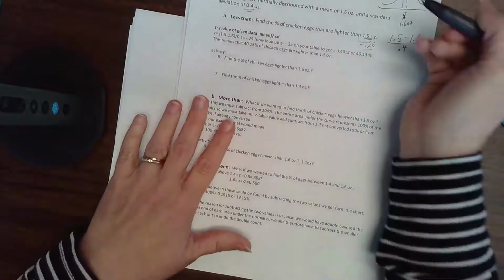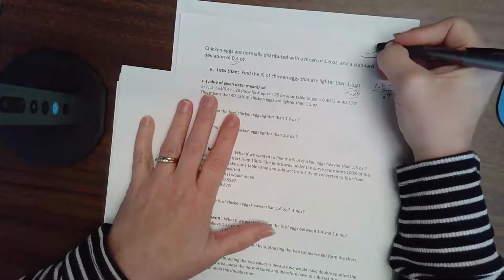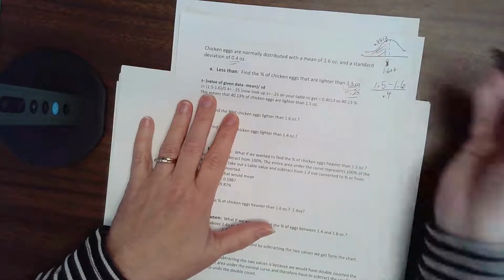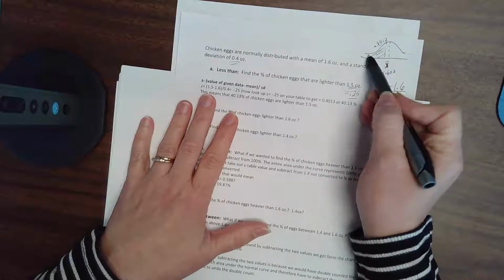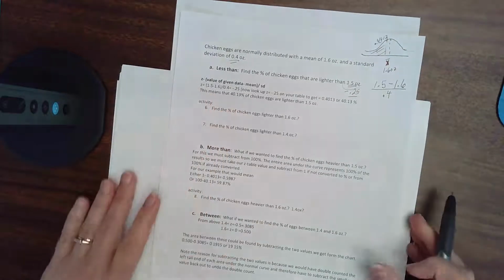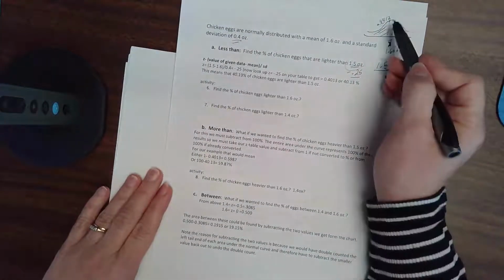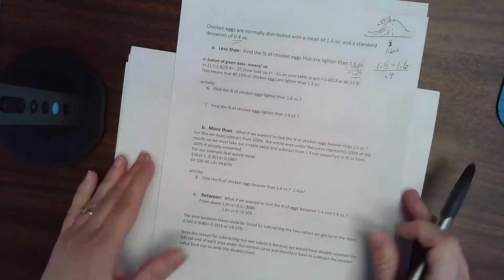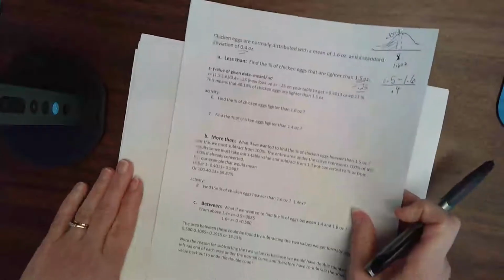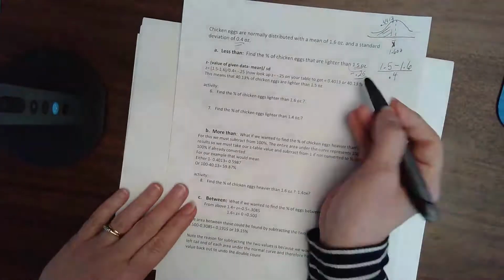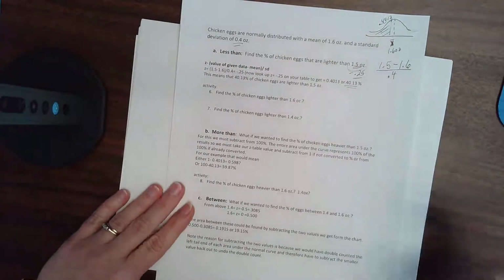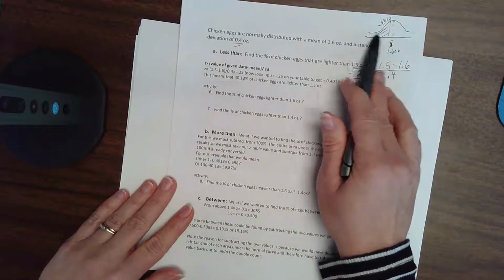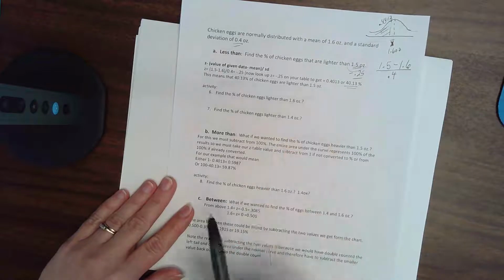So when we look that up and we get 0.4013, that means about 40% of the data will be below that 1.5 ounces. If it was at z equals 0, then we'd be at 50%. It's a 50-50 split straight down the middle. Okay, next, so the answer to that is 40.13% of the chicken eggs should be lighter than, or less than, to the left of 1.5 ounces.